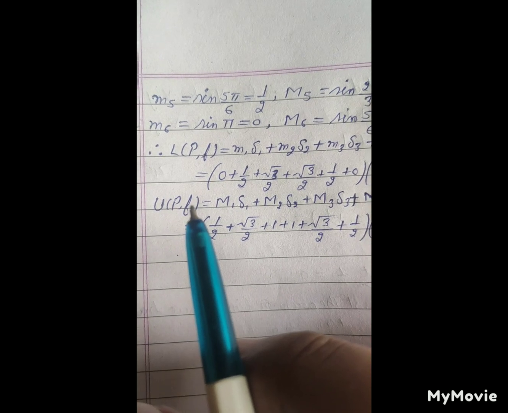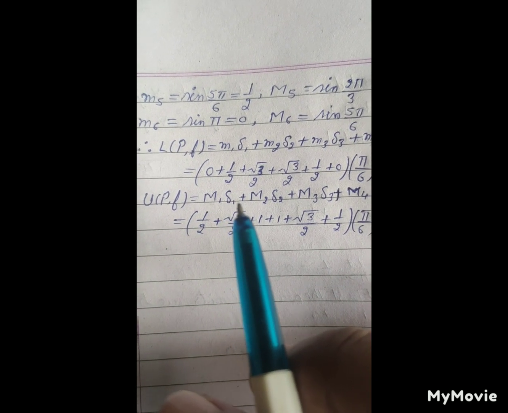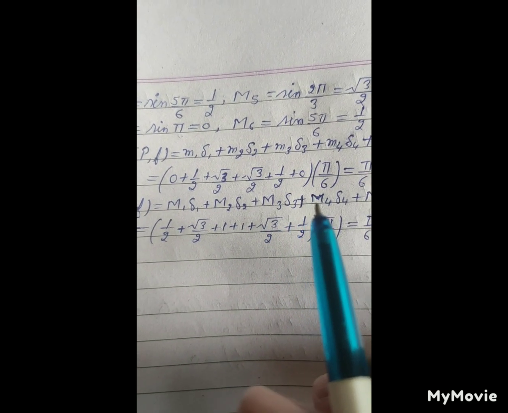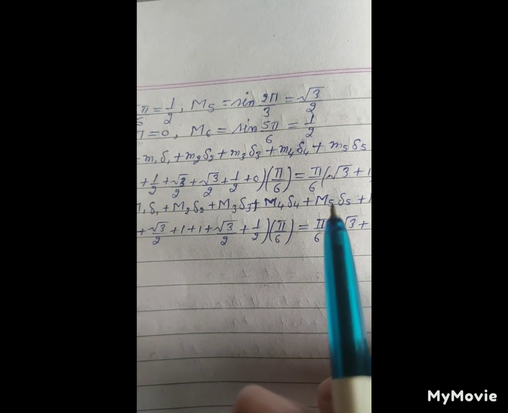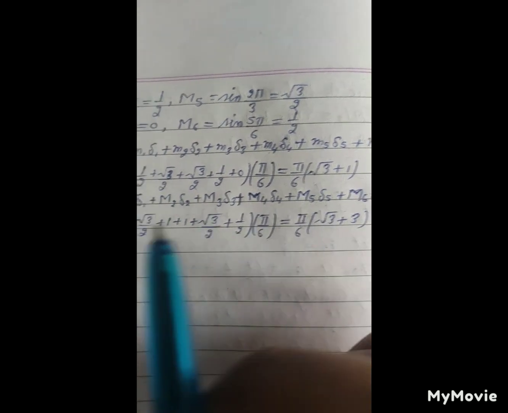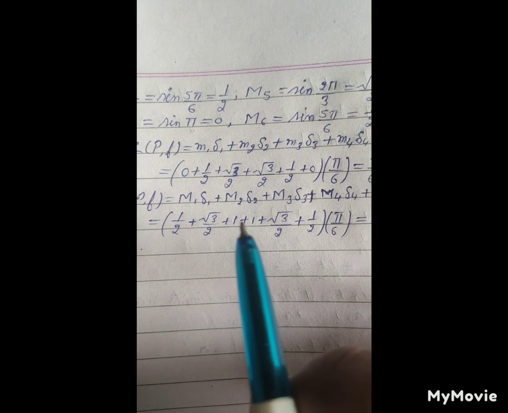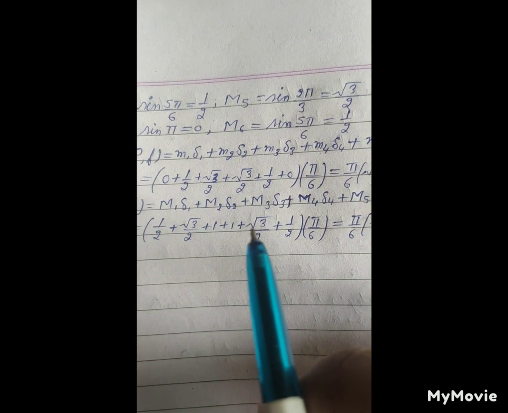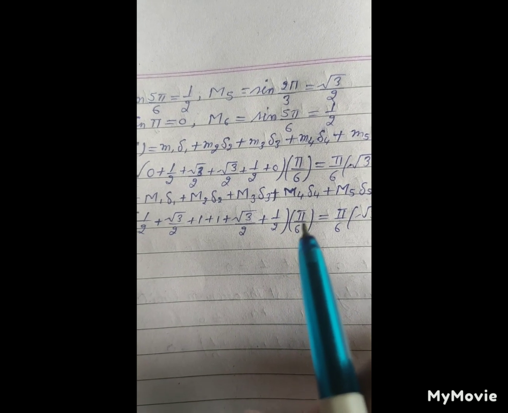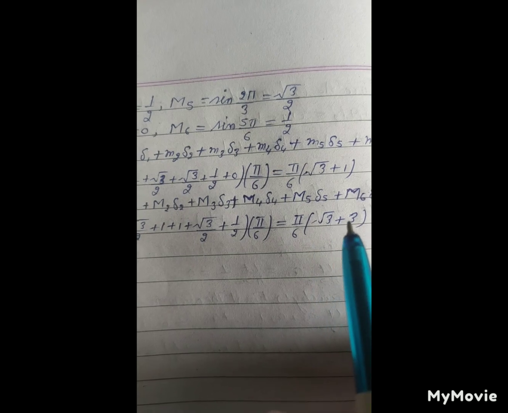And the upper bound of partition P of function f equals M1 delta 1 plus M2 delta 2 plus M3 delta 3 plus M4 delta 4 plus M5 delta 5 plus M6 delta 6, equals 1 upon 2 plus root 3 upon 2 plus 1 plus 1 plus root 3 upon 2 plus 1 upon 2, into pi upon 6, equals pi upon 6 into root 3 plus 3.